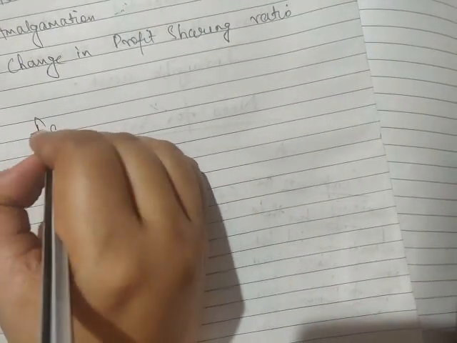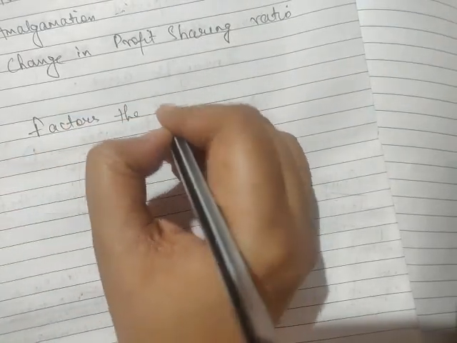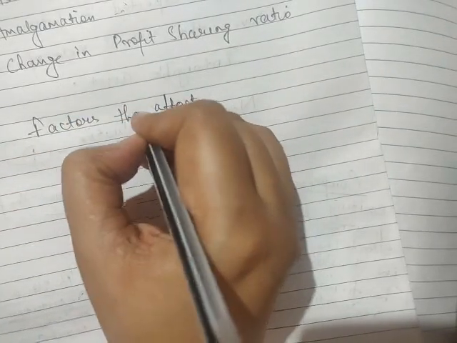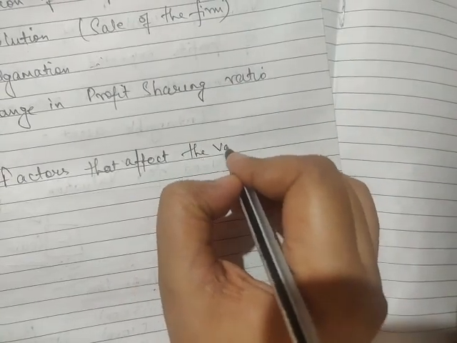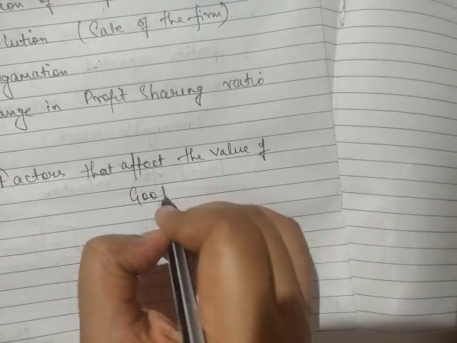Now let's discuss what are the factors that affect the value of goodwill. There's actually no exhaustive list. Anything and everything affects the value of the goodwill. The geographical location, the client base, the nature of business, and everything. We are going to discuss the major reasons. So, broadly, the following factors affect the value of goodwill. First is the nature of business.